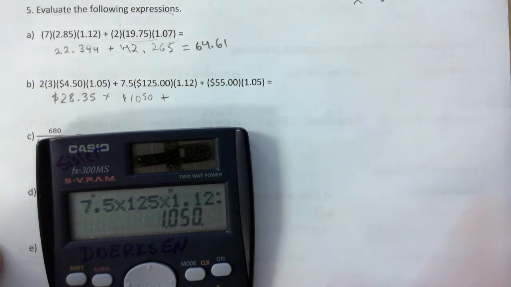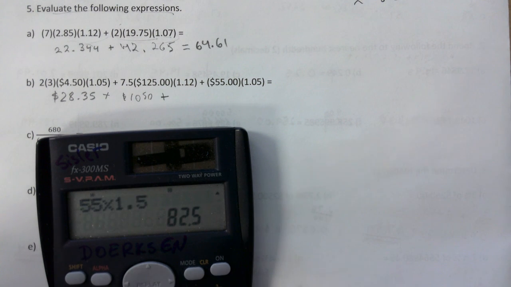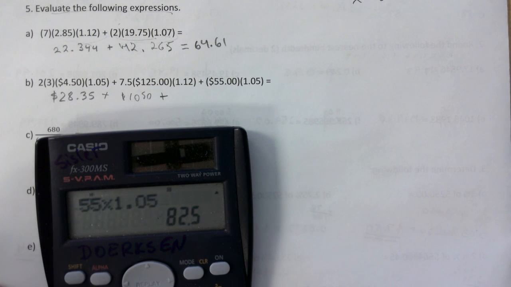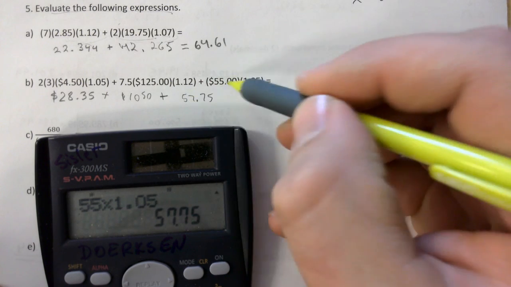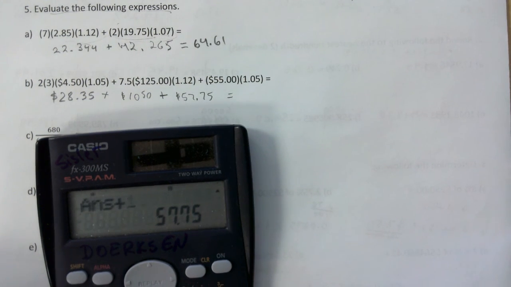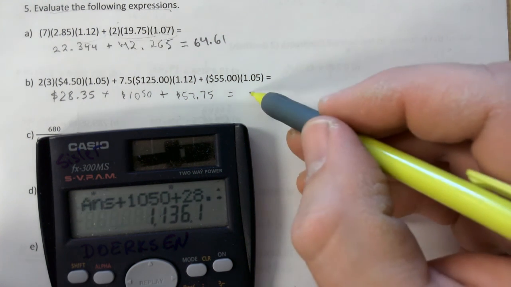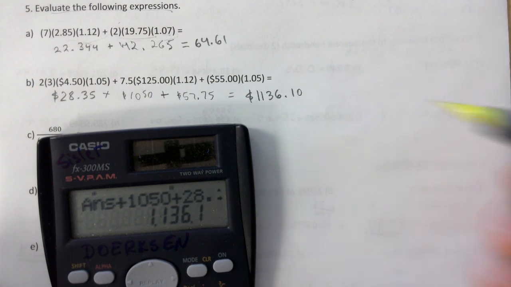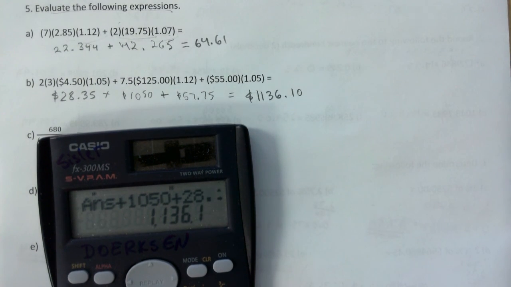Plus, clear my screen, 55 times 1.05. Oops, see, I made a mistake there. That's 0.05. That's 57.75. Also dollars, right? So now we're going to add all three. I'm just going to go backwards here and add up all three, and that gives me 1136.1. Right? You got to put the 0 there, especially because it's a monetary amount.